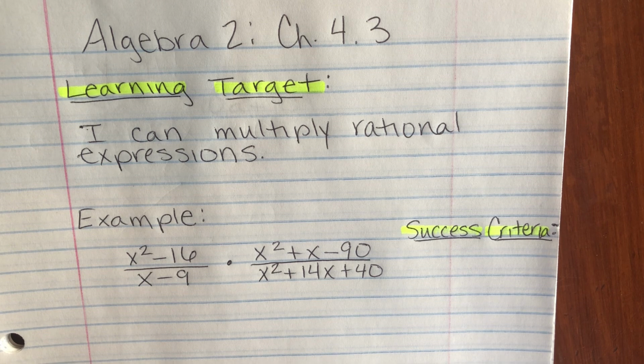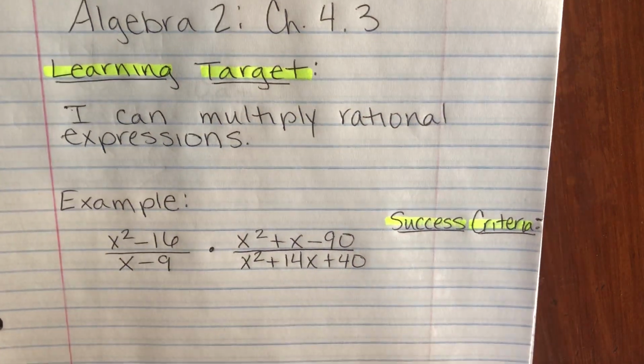New learning target. This learning target is I can multiply rational expressions. So last lesson we learned how to write an equivalent expression and how to state the domain and simplify it. So we're going to use the same practices, but we're going to apply it to multiplication. So I have an example here.